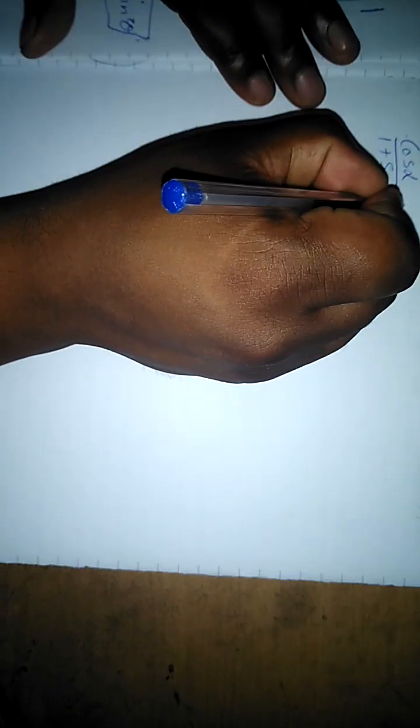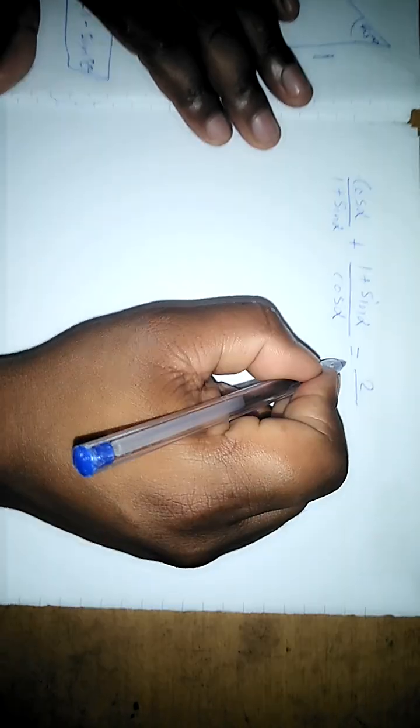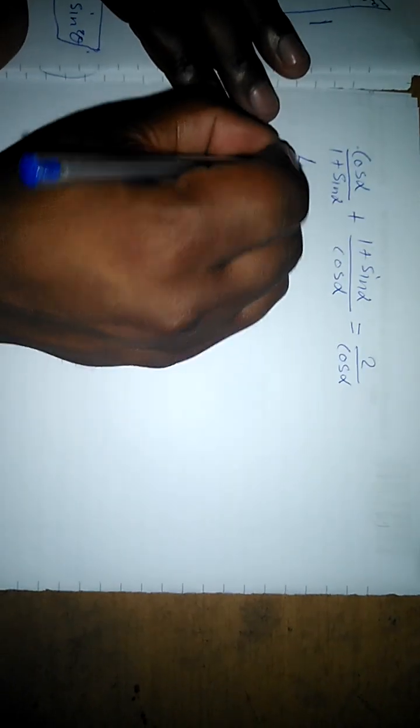That was the first example. So let's check the second example. If I have the second example, we say cos of alpha over 1 plus sine alpha plus 1 plus sine alpha all over cos of alpha is equal to 2 over cos alpha. So now let's approach this. First, choose the complicated side. The complicated side is the left hand side, so left hand side equals to.